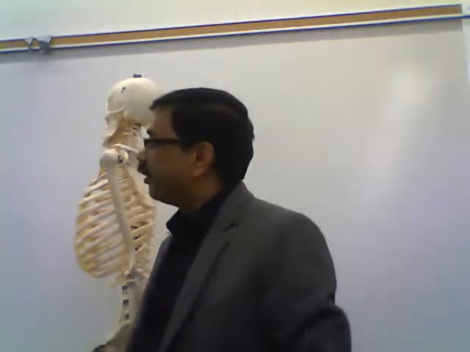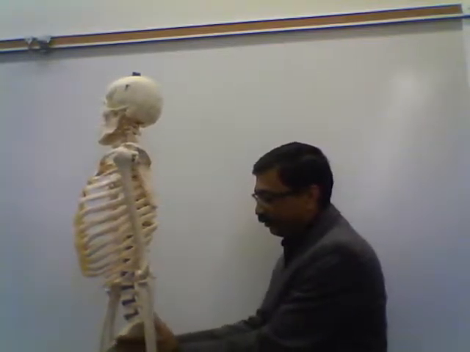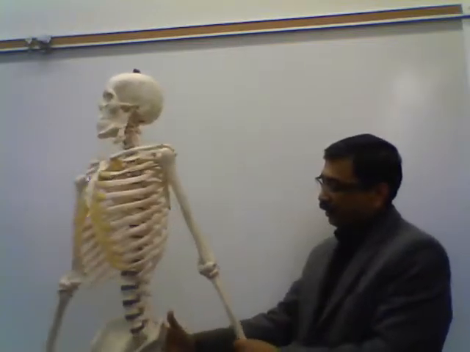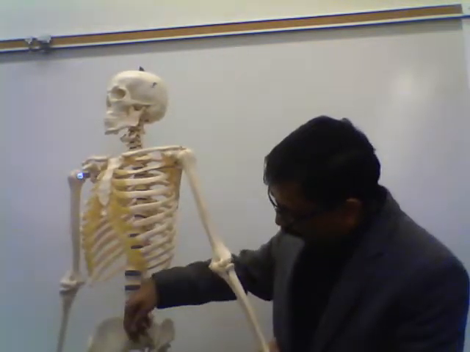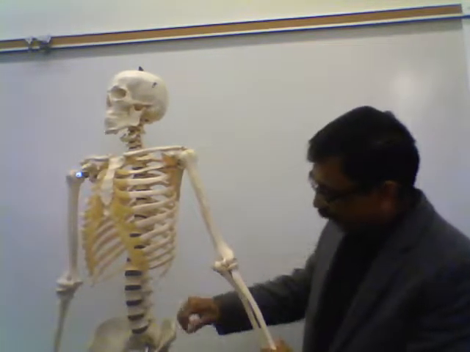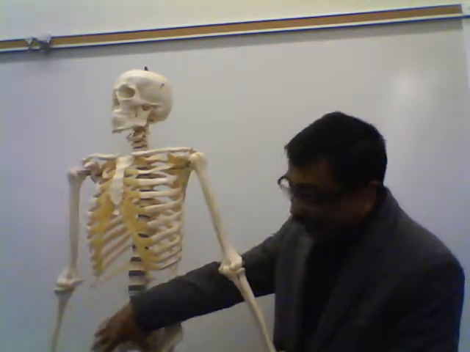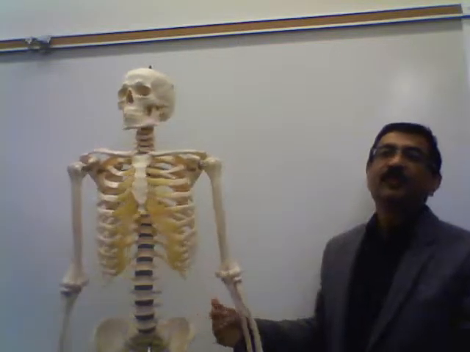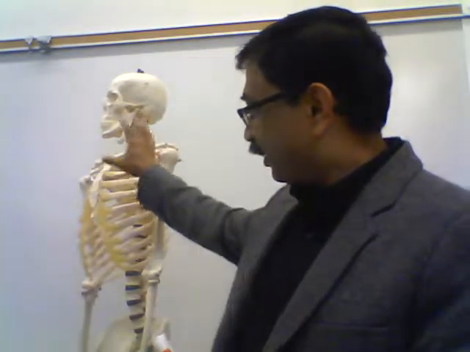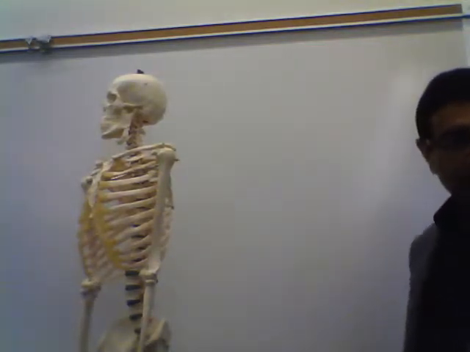Comparison of male and female pelvis. This whole thing is called the bony pelvis. So you have two hip bones and the sacrum here. They join together. Now, if you see the bony pelvis of a male and a female, they look different, and by looking at the bony pelvis you can tell this is a male skeleton or a female skeleton. How are they different?